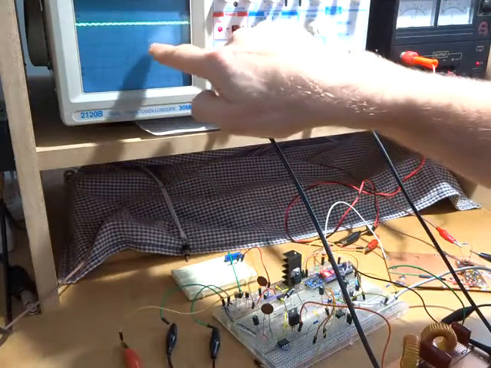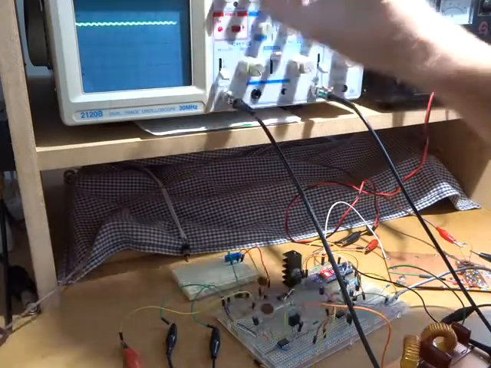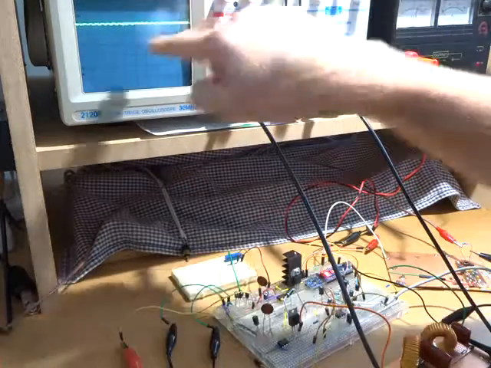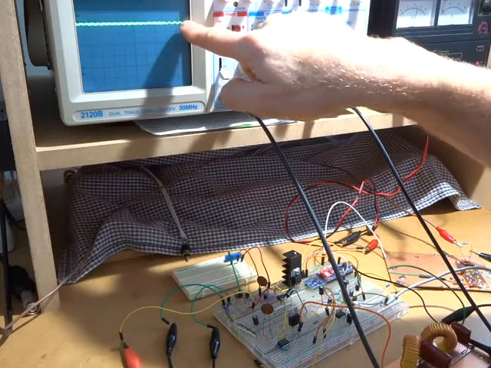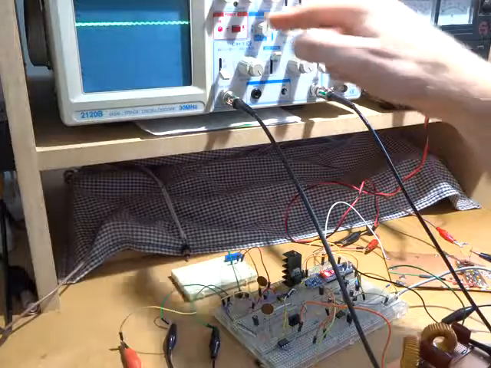That there is sitting at just under 10 volts, is our DC level coming out of the low pass filter, varying at the audio rate.